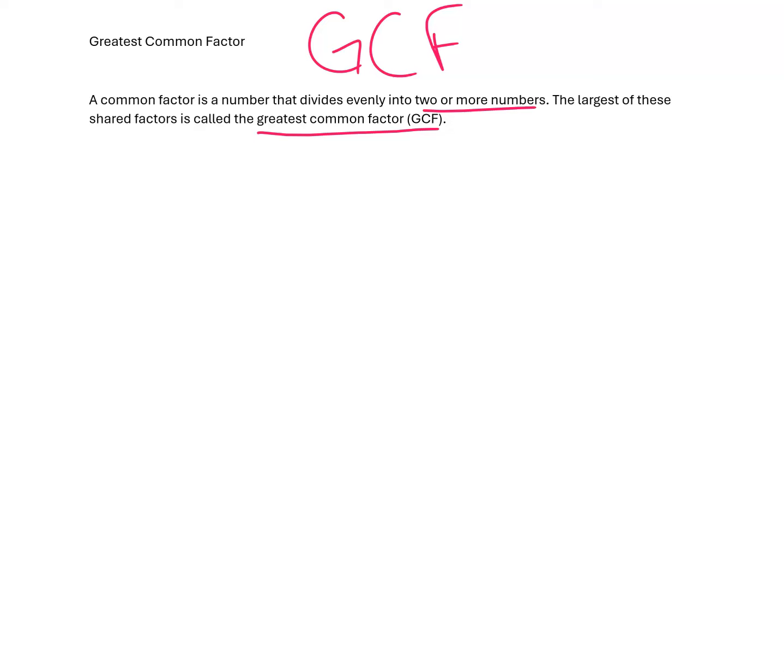All right, so let's give an example. What if they say, find the GCF for 9, 15, and 18. All right, so there's two ways of finding it. Today we're gonna do listing it by factors. You have to remember what the factors are in order to list them.